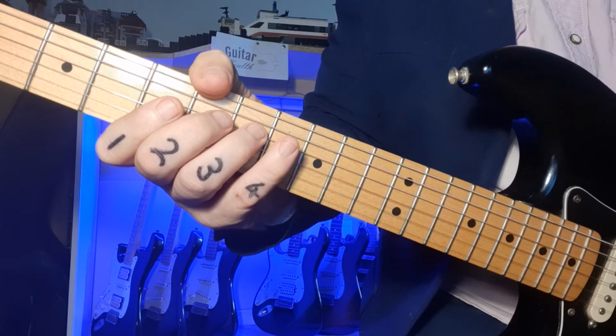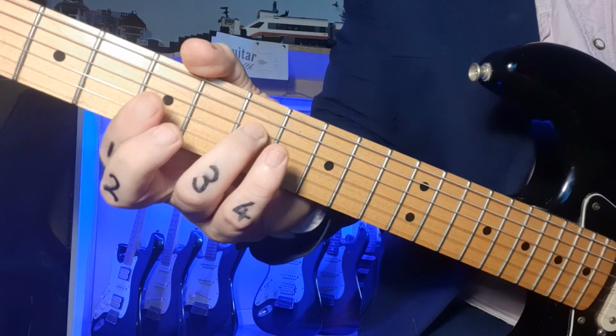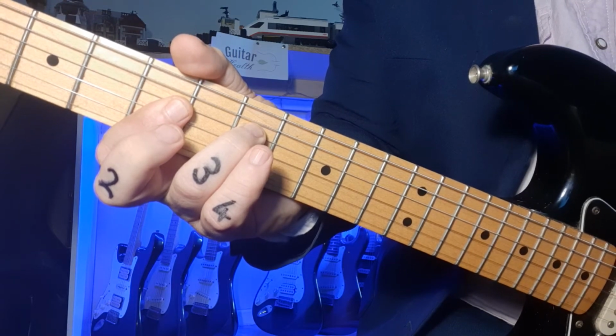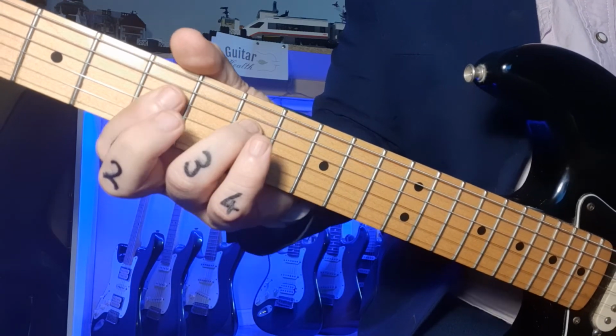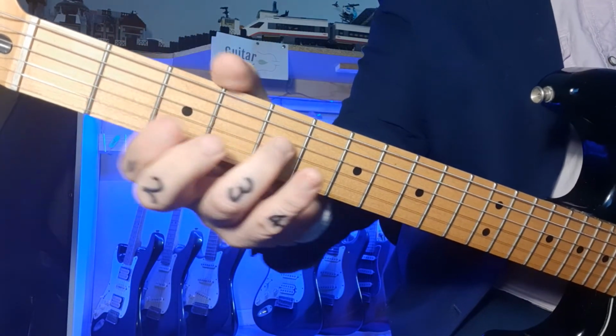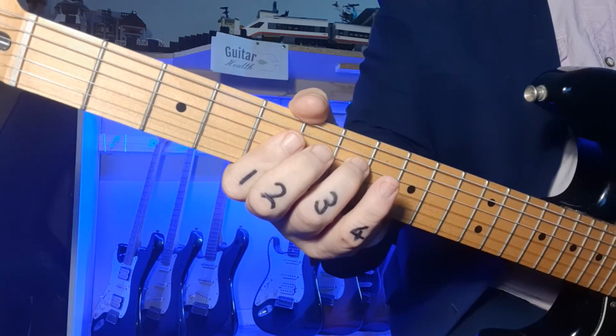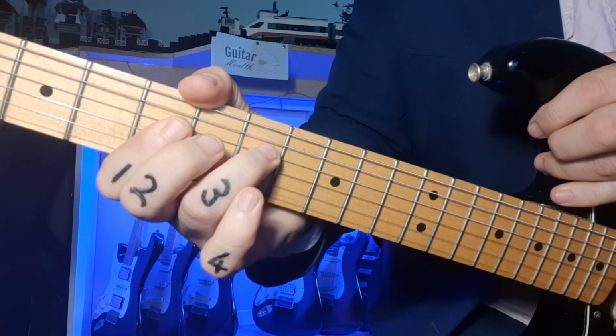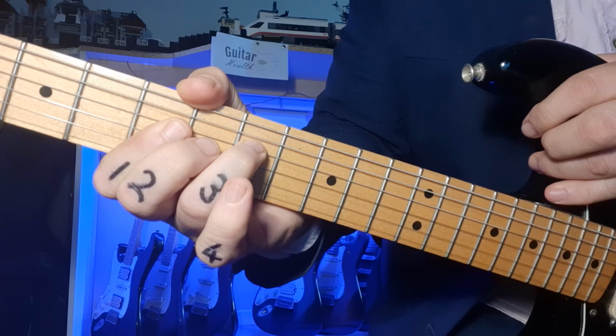Okay, this over here is another way of playing the minor shape, which is the introduction for Stairway to Heaven. Okay, it's based on an F minor, which I'm hoping you guys will know. F minor, G minor, A minor. So again, you've got your first very easy minor shape, the root note on the 4th string.